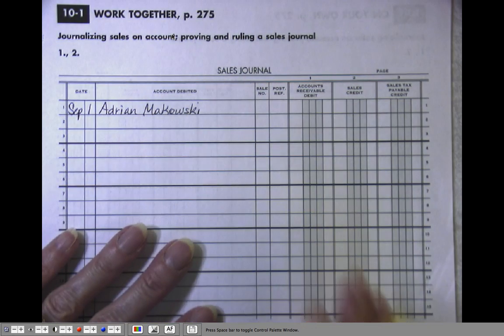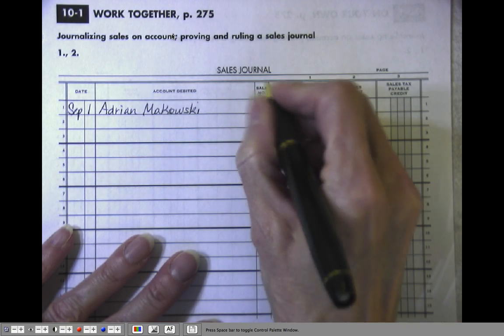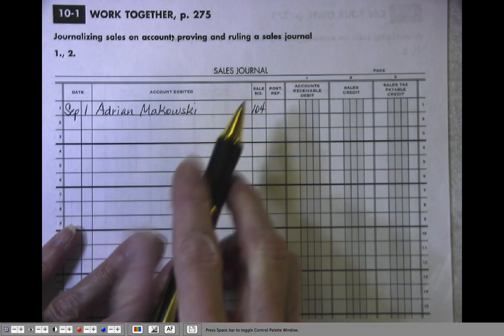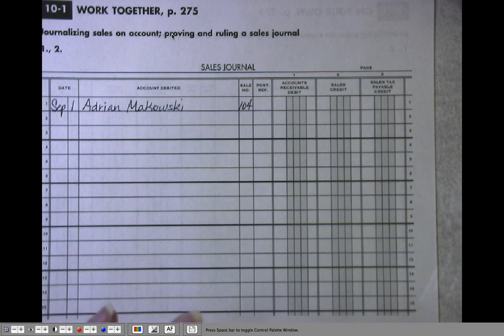Okay. The sale number was 104. I don't need to put an S in front of that because all of these are sales invoices. It says so in the column heading. Now, the amount of the sale, the price on the merchandise, was $800. The tax on that was $48. How much does Adrian owe me in total then?